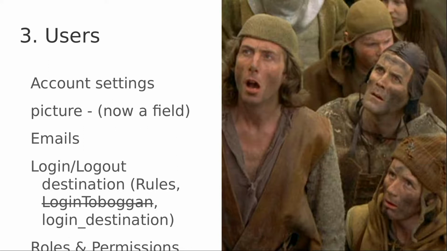Some other helpful modules here: the Conditional Fields module. You can set it up so that, based on input in other fields, you can hide and display other fields on the account form or the profile form or any form on the website.